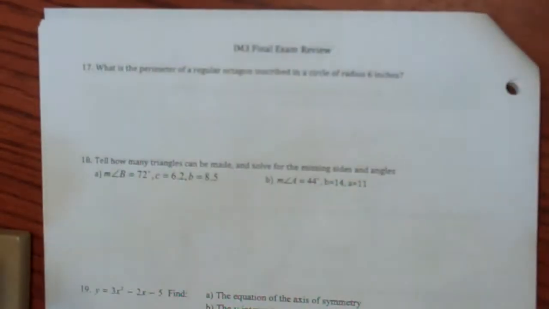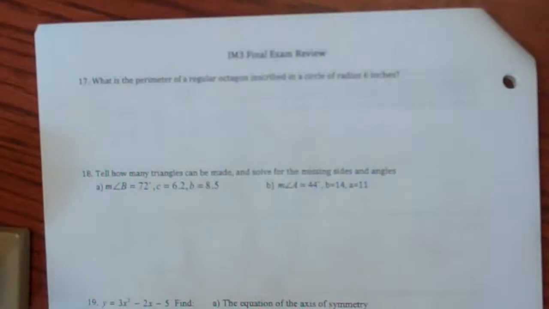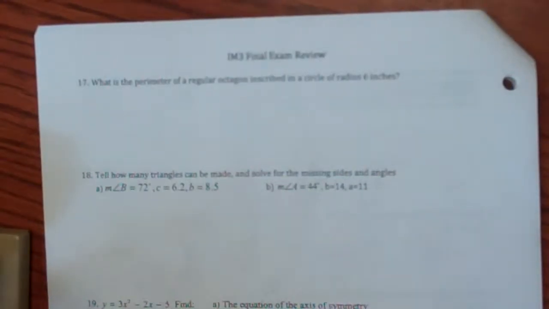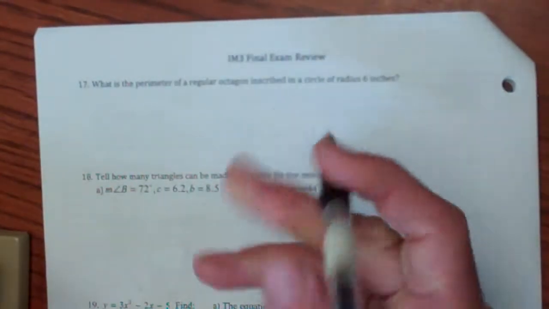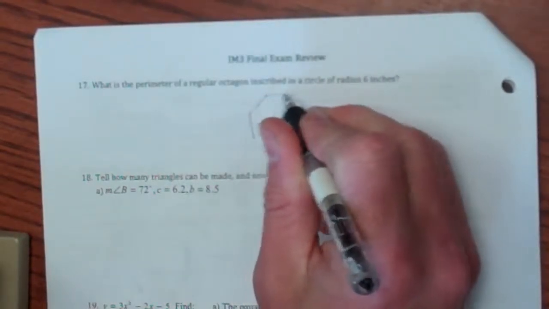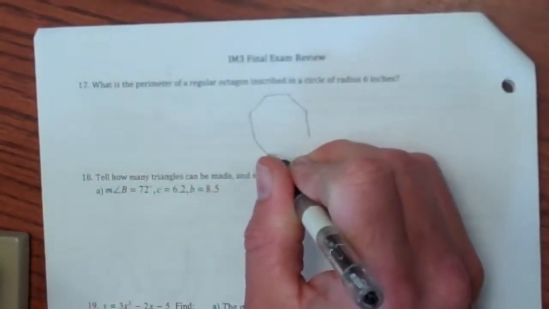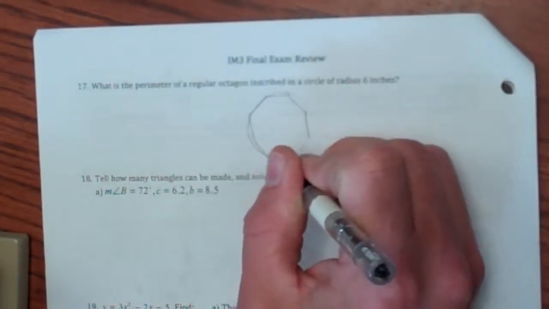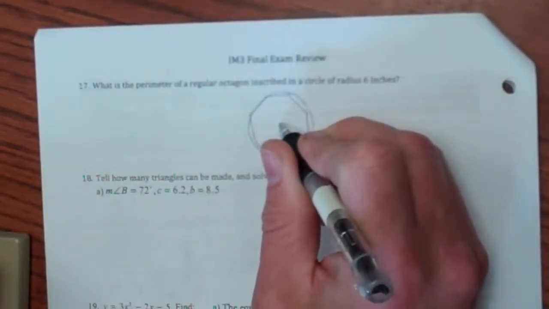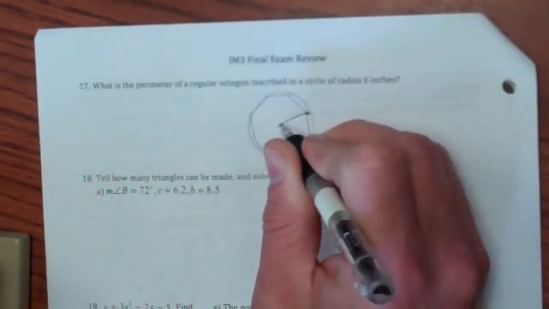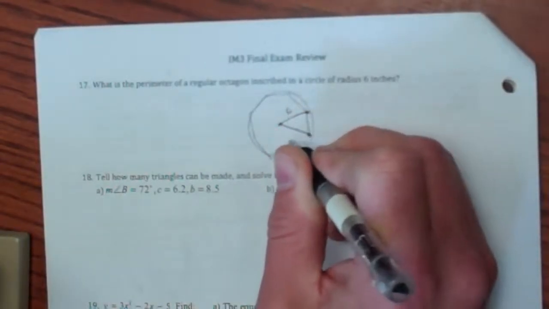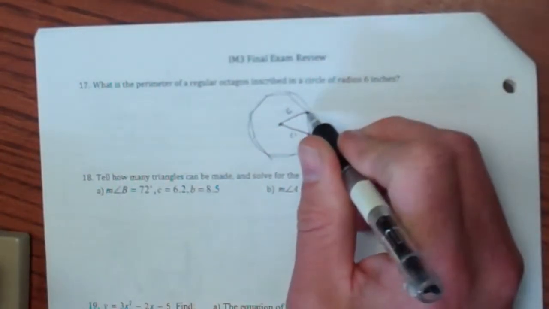Okay, here we are, moving on. Page 6. What is the perimeter of a regular octagon that fits inside a circle of radius 6? Okay, so sketch a reasonably good stop sign, and if you put a circle around that, we want to know that if this radius out to here is 6, what is the perimeter?